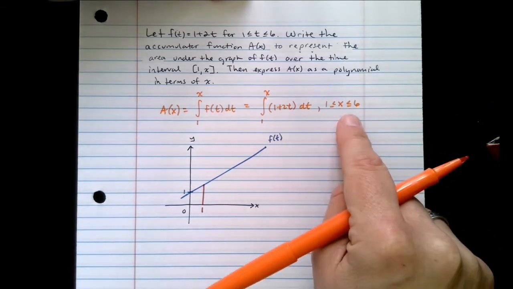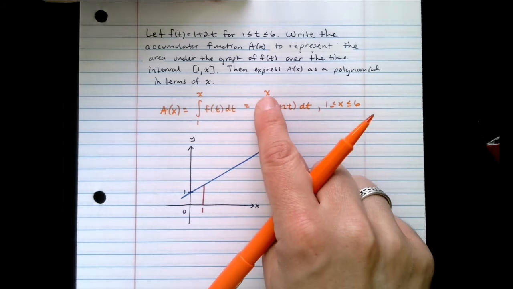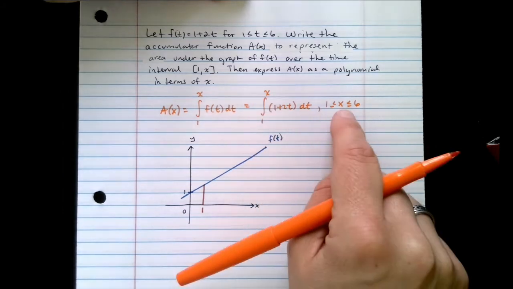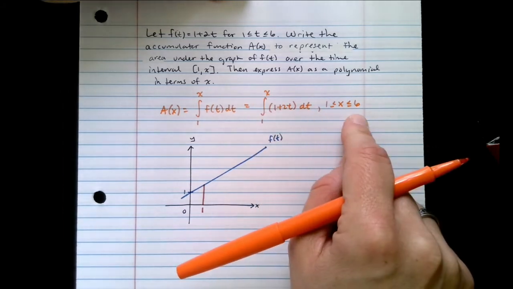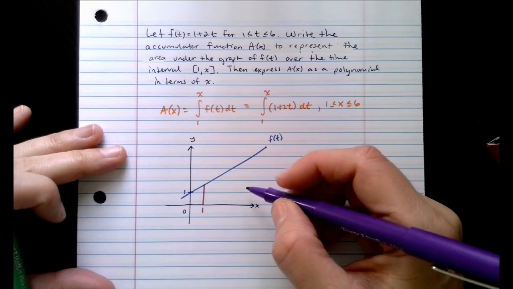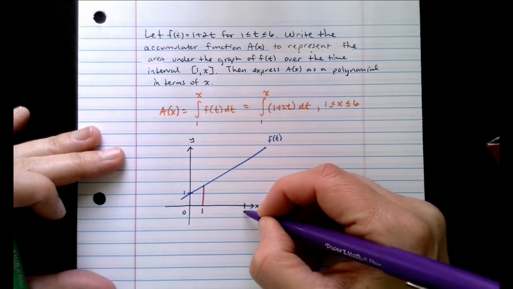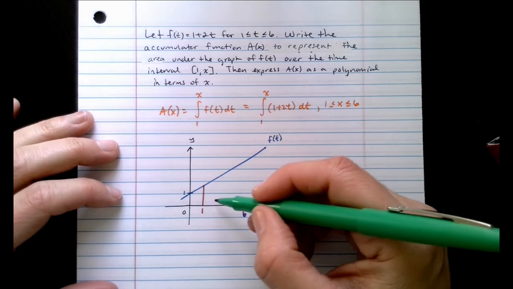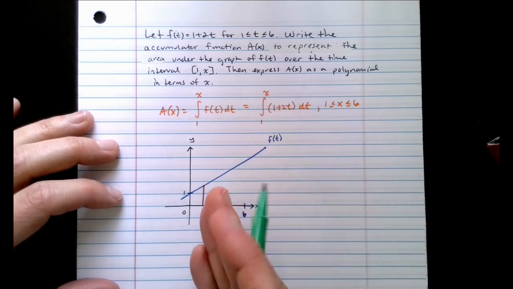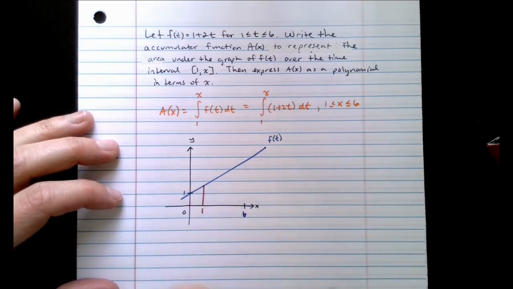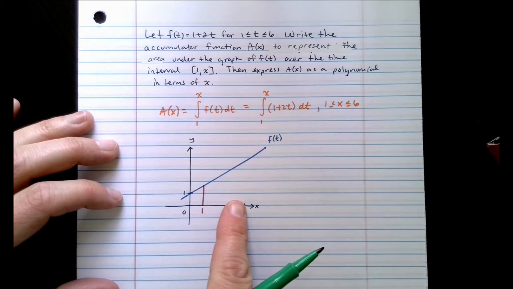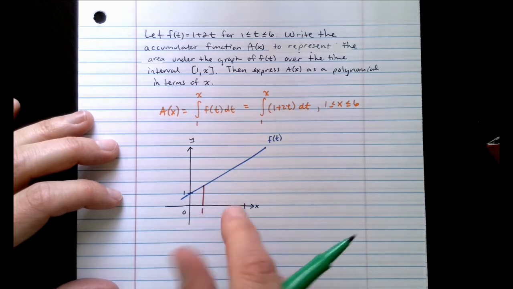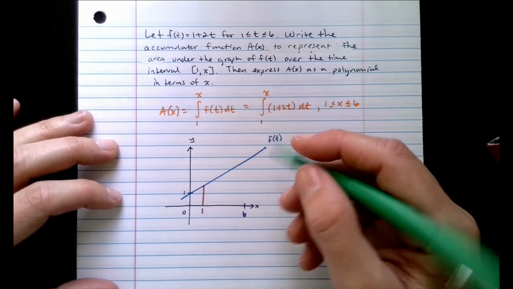So add this to your accumulator function. This x value that we're going to select is only going to be somewhere between 1 to 6. So the possible farthest this could go is 6, but it doesn't have to go to 6. Basically, if you can imagine, we're going to start at 1 and add up this area anywhere to the right of 1, but no more than 6. So x is whatever that value is.